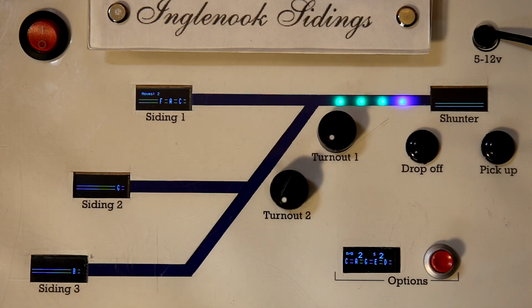Looking at the panel, we've been looking at the panel. Each siding has a small OLED display showing the wagons occupying it. The move counter shares the OLED with siding 1. The OLED labeled Options, down near the lower right, shows the current move in progress. It says pick up 1 wagon from siding 1. Now pick up 1 wagon from siding 3. In the lower portion of that same OLED, it shows the score.